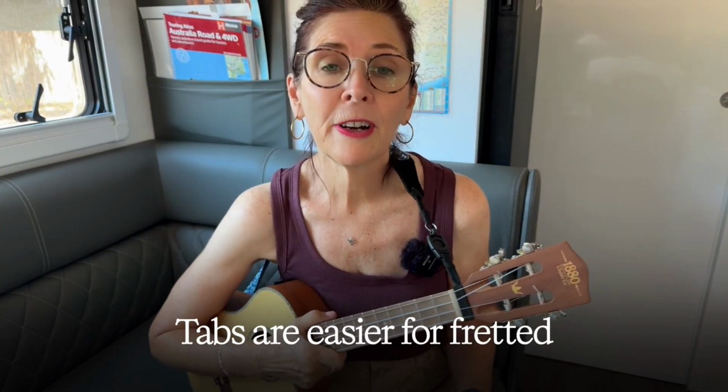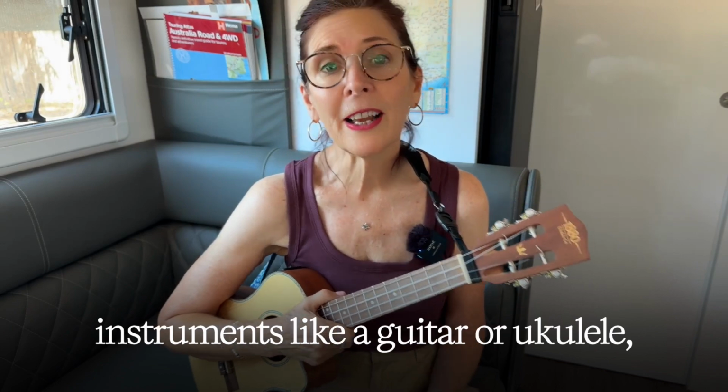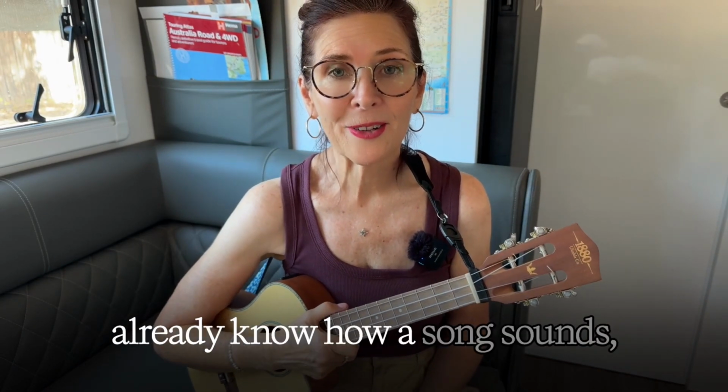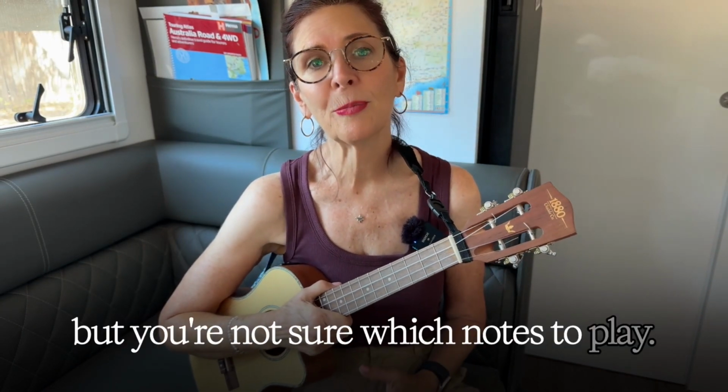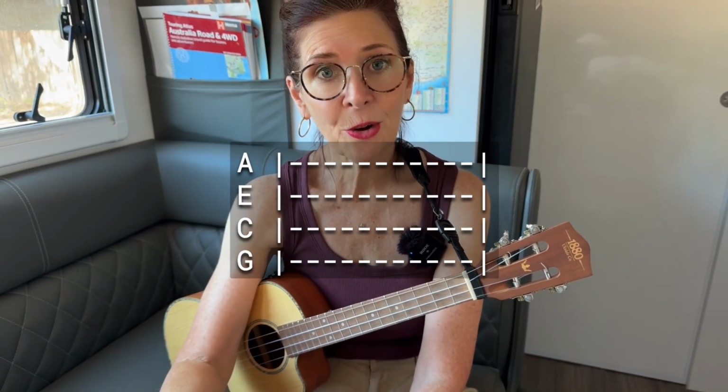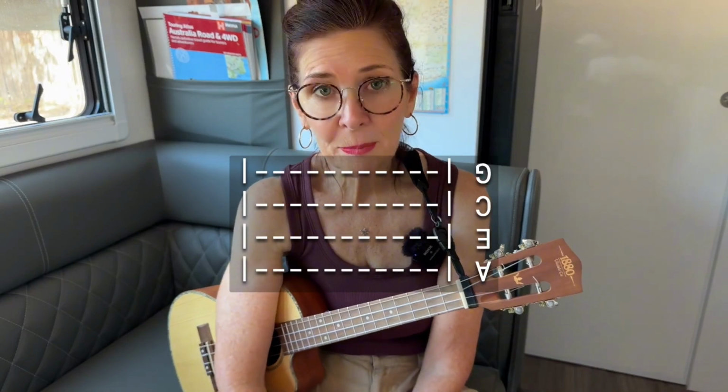Tabs are easier for fretted instruments like guitar or ukulele, and they're perfect for when you already know how a song sounds but you're not sure which notes to play. Each line is a string on your ukulele. The G string sits at the bottom and the A string sits at the top. And at first that can feel a little upside down.